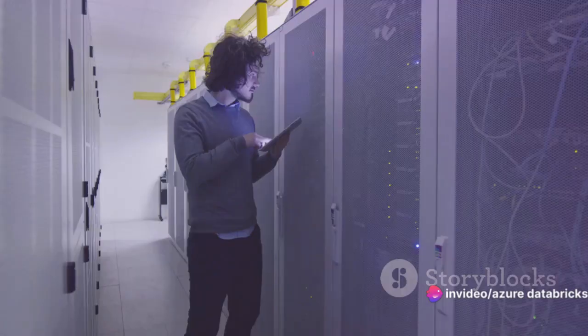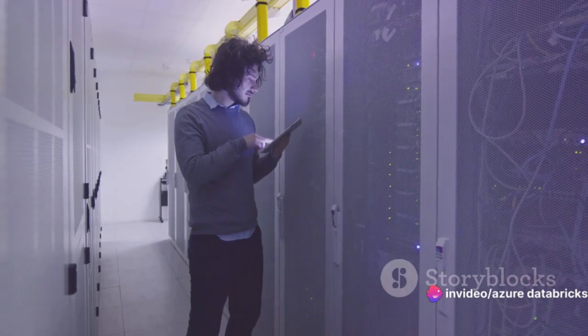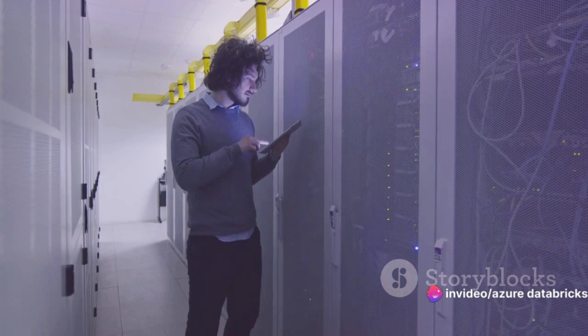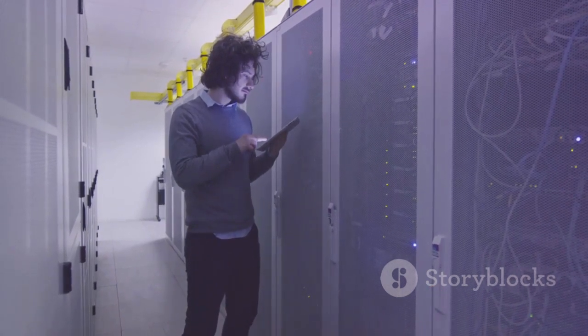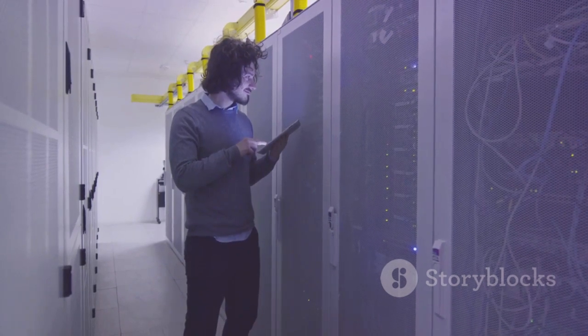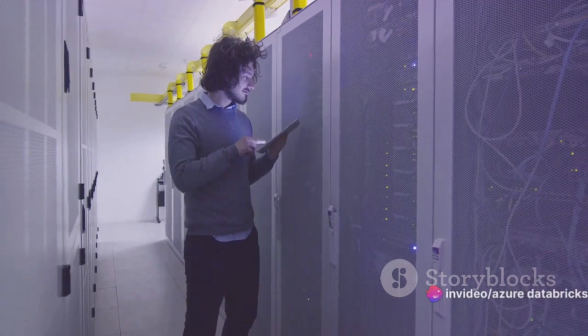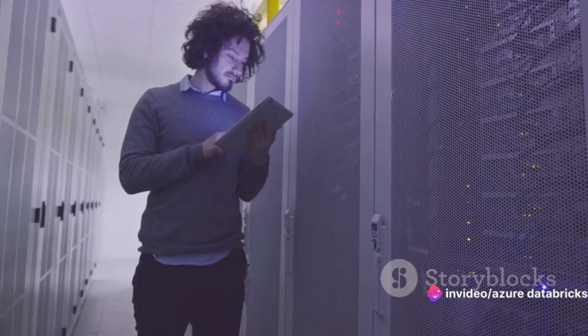That's what notebooks offer. But what about security, you ask? Fear not. Databricks takes security very seriously. It employs role-based access control, or RBAC for short, integrated with Azure Active Directory. This ensures both user authentication and authorization are well taken care of.